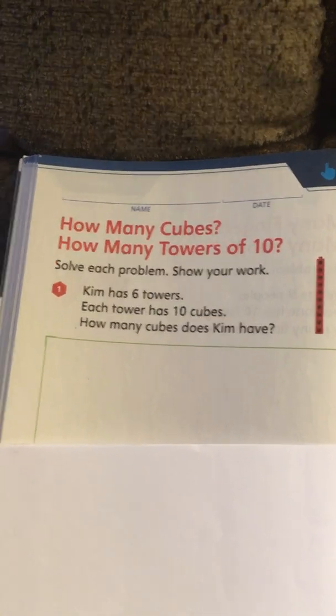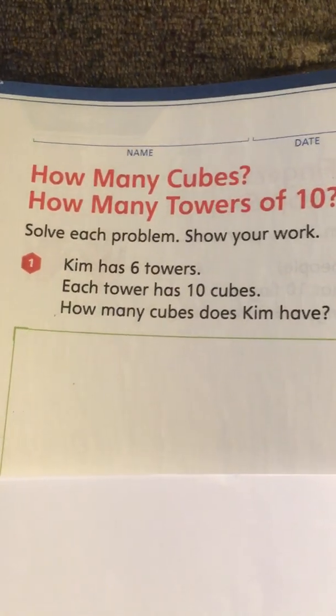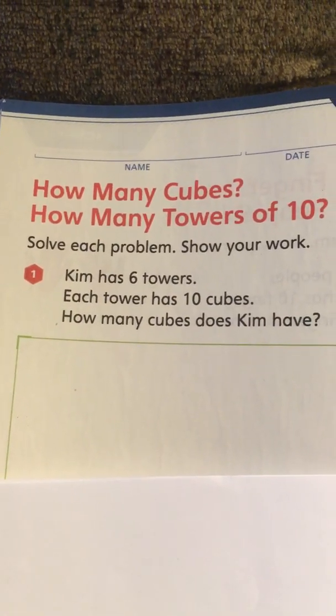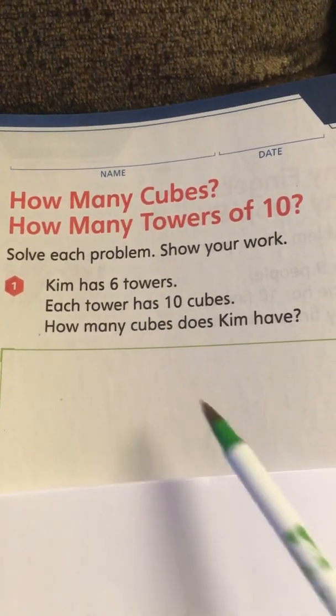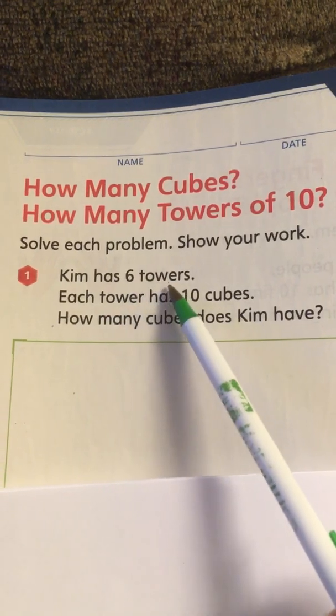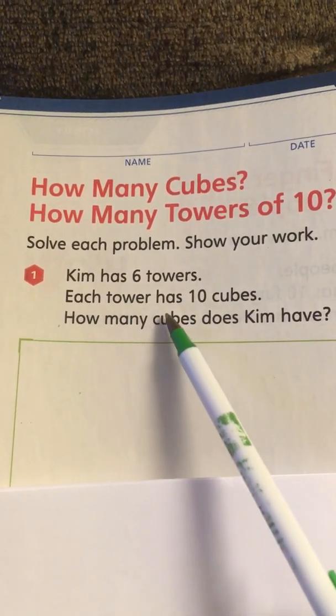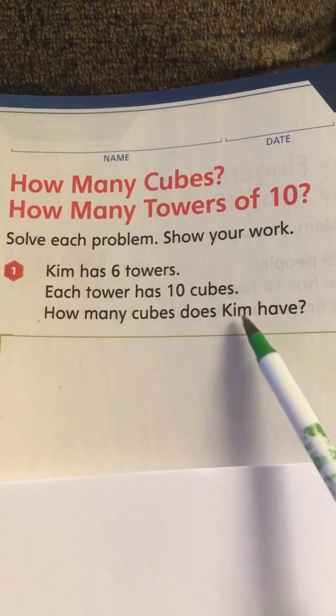Very good. Okay, so let's read the word problem. I'm going to read it to you the first time, and then you'll join in the second time. So just listen and follow along the first time. Kim has 6 towers. Each tower has 10 cubes. How many cubes does Kim have?